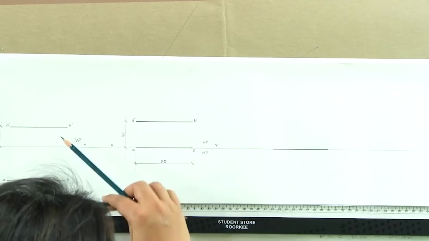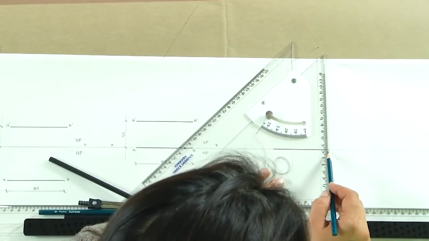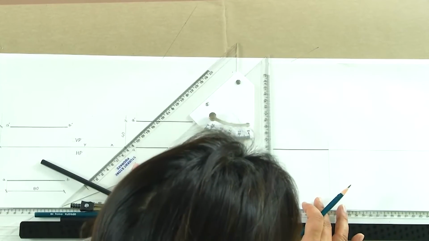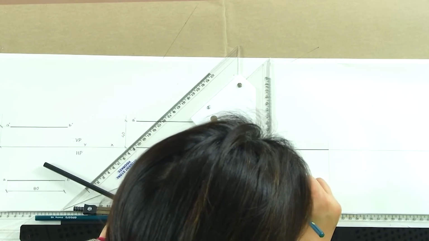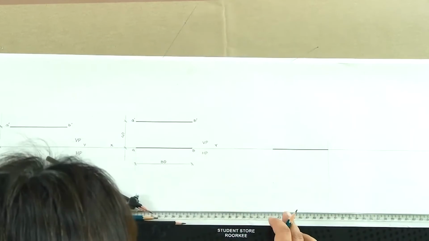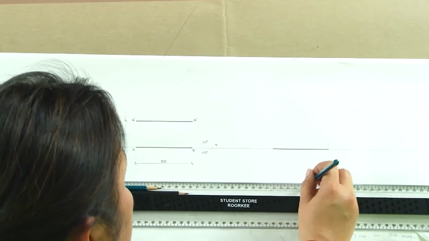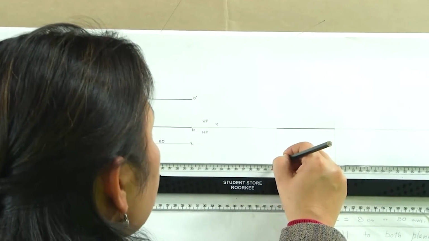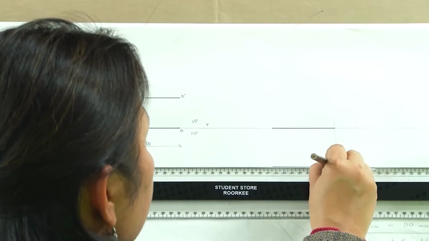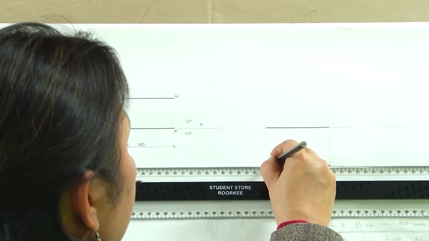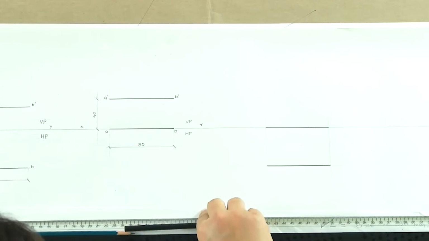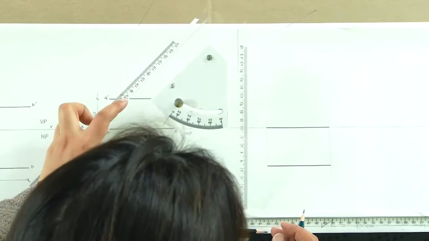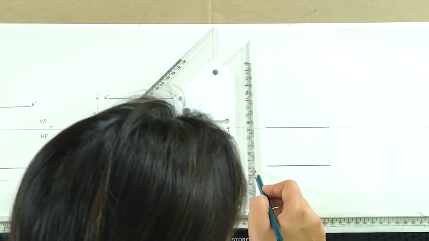Now, the line is at a distance of 50 mm from VP. So, we would be seeing this projection in the plan. So, we will mark a line at 50 mm from VP, that is, from the reference line. This is the projection. This is the projection in plan, and let us now draw the dimension line here.